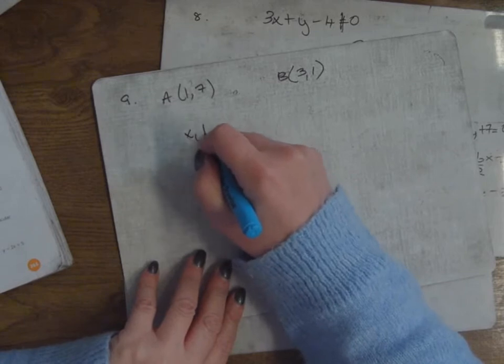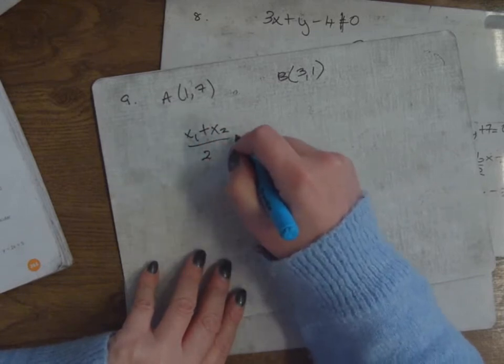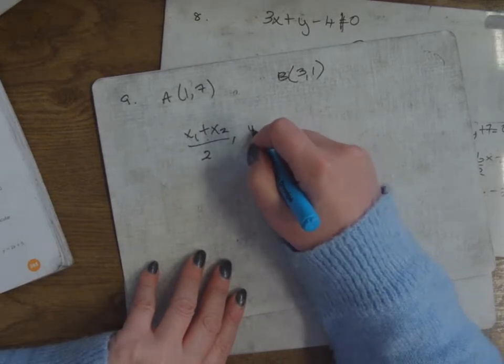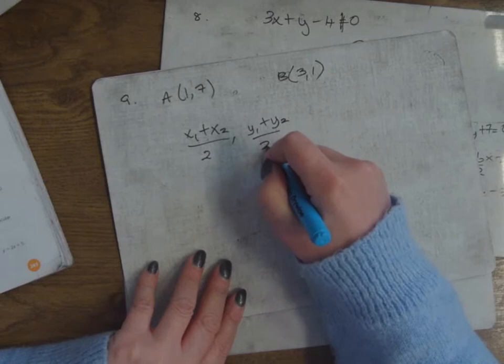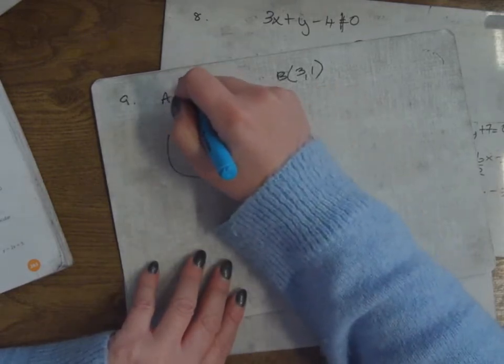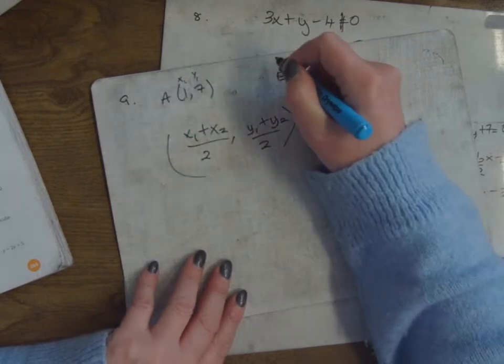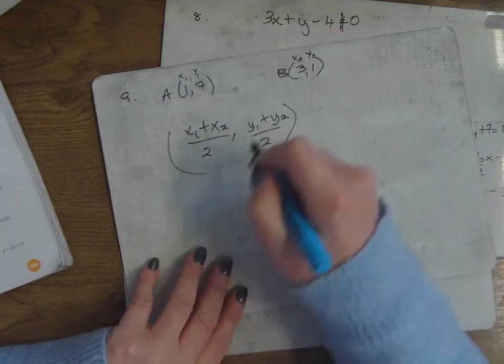So off I go to my log tables to get my midpoint formula. It's x1 plus x2 over 2, y1 plus y2 over 2. So we call this x1, y1, and we call this x2, y2. So we fill in.